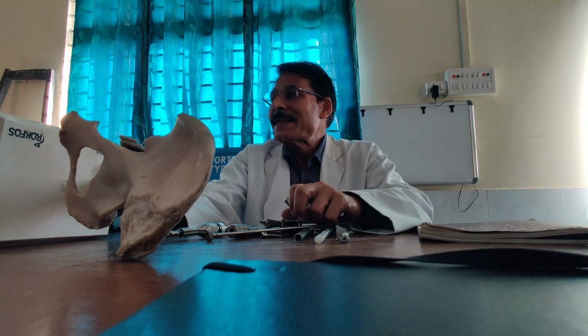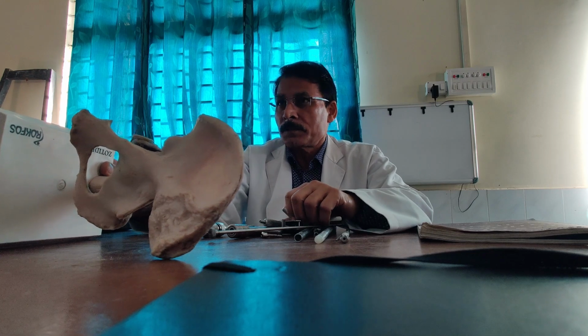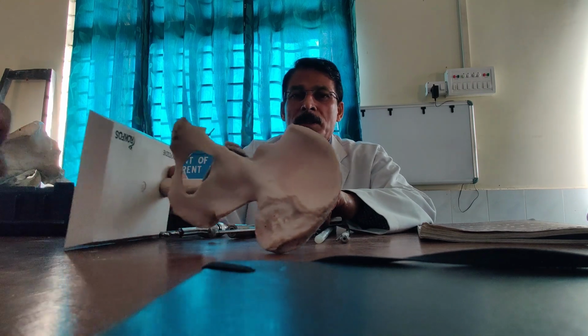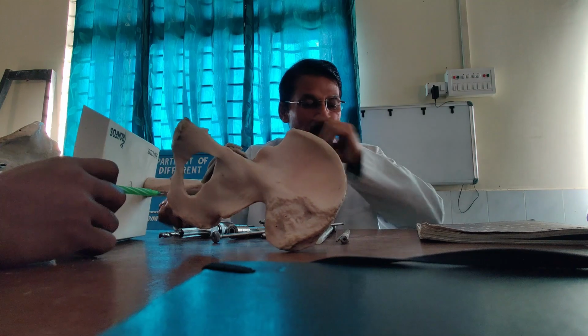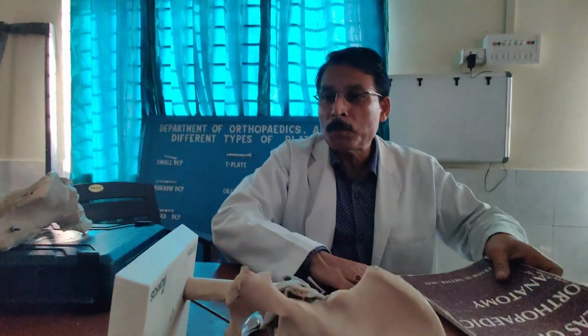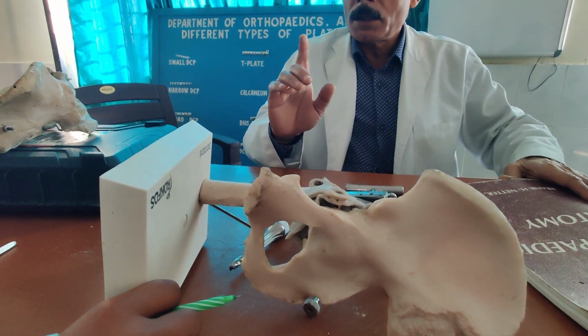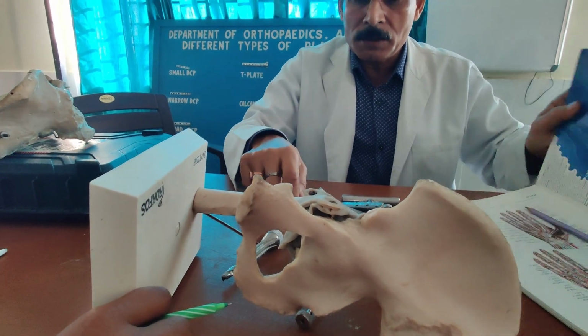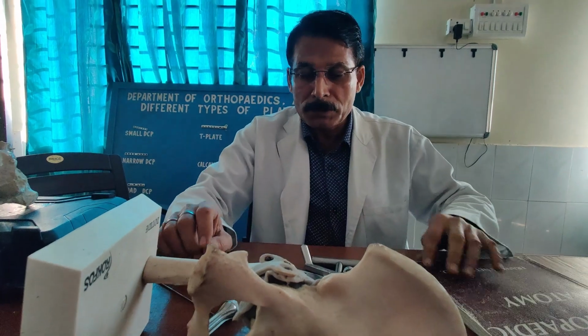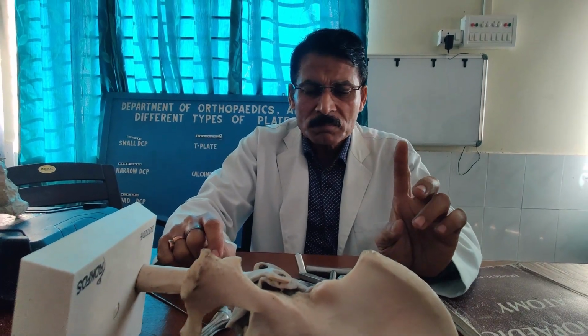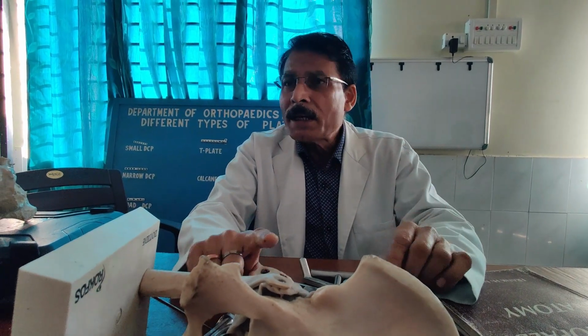So the patient is in the supine position like this. Patient is in supine position, neutral. There are a few more things I am supposed to tell you. One or two things is that the reduction is a must.